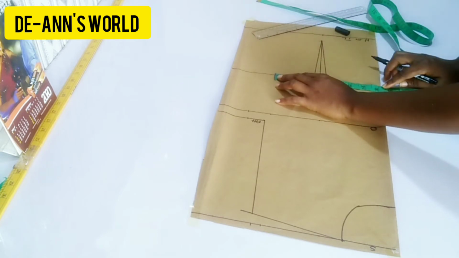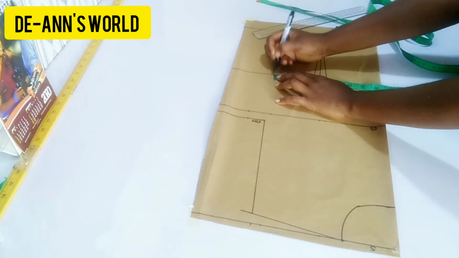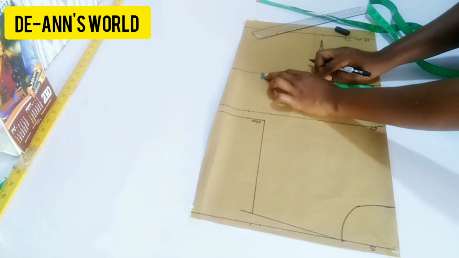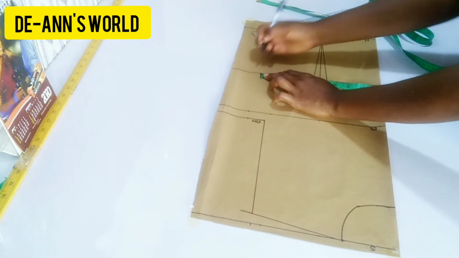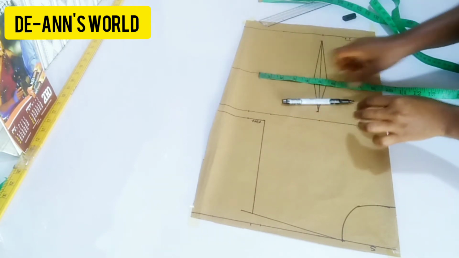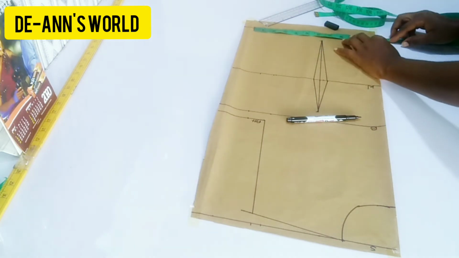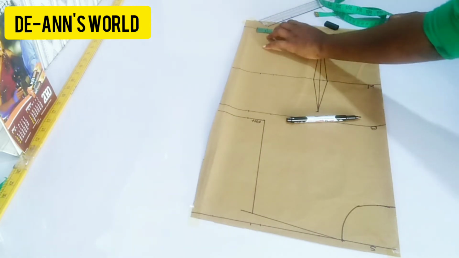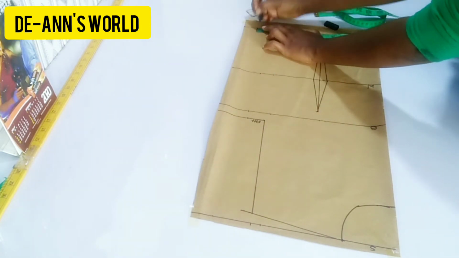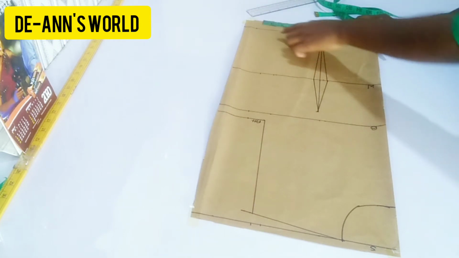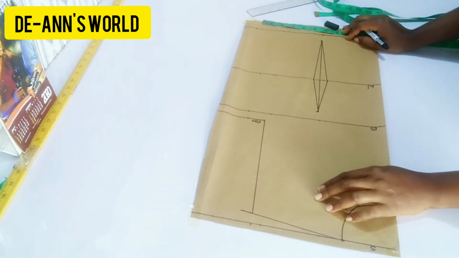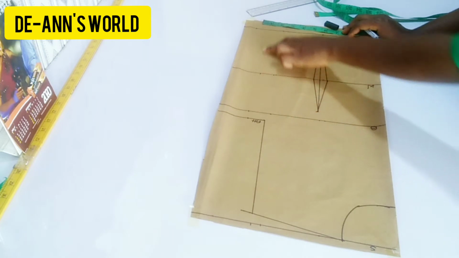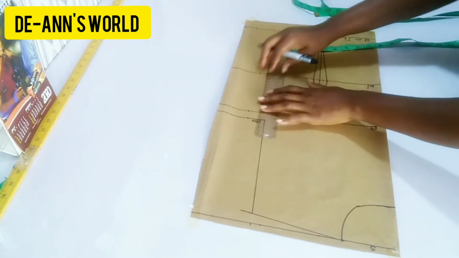After marking my 8.25, I'll add the 1 inch I took down from the waistline, so like so. Now the next thing is to insert my hip measurement. So a quarter of my hip measurement is 10.625. So I'll mark it like so. And then the next thing is to connect all these dots together.